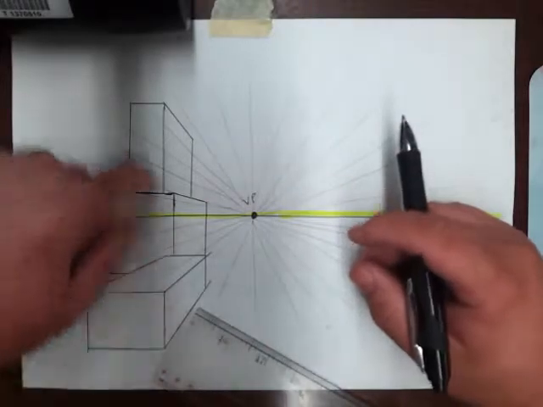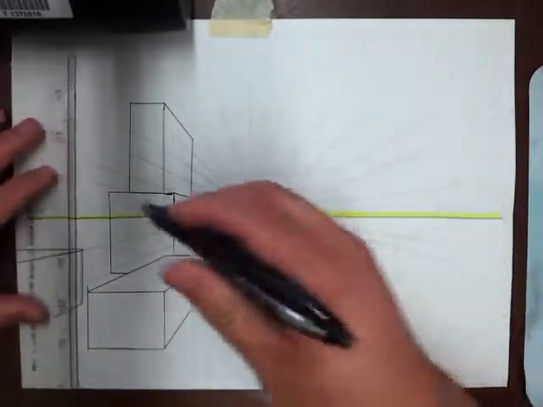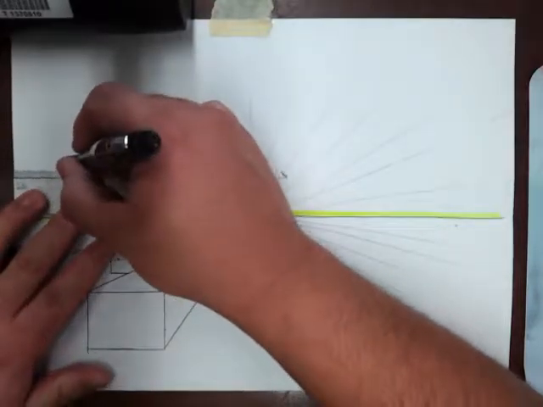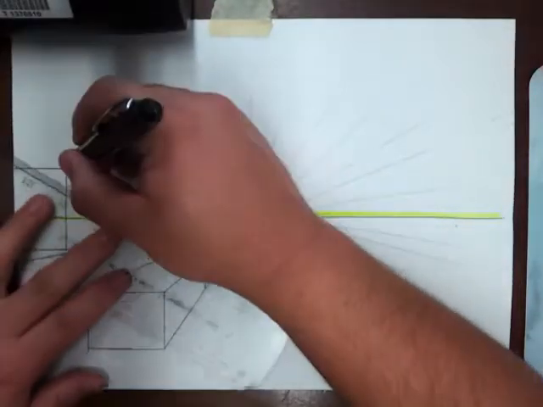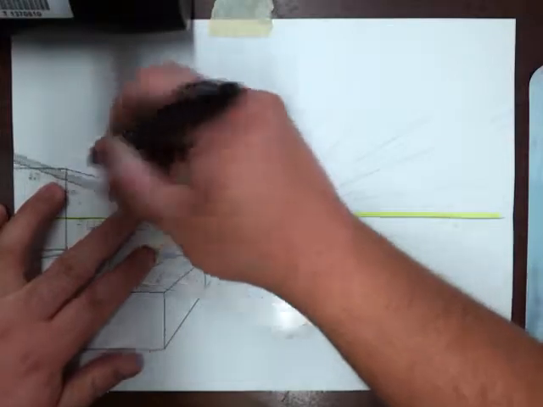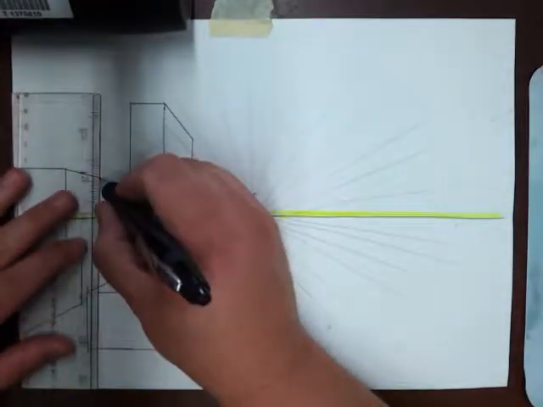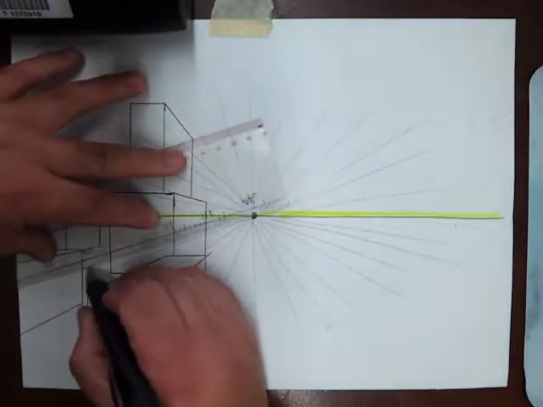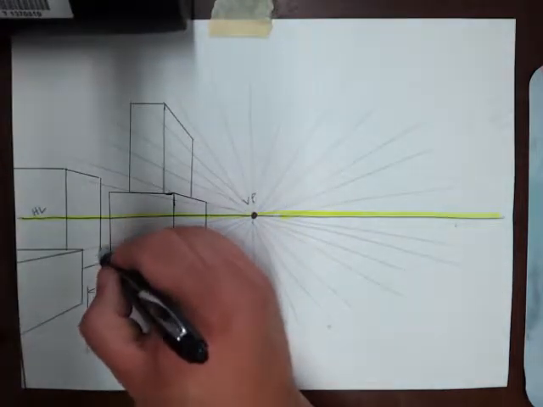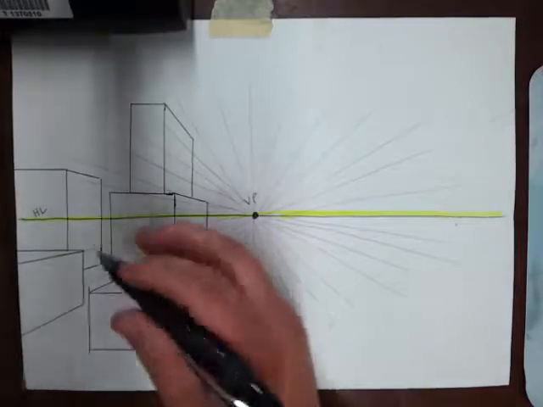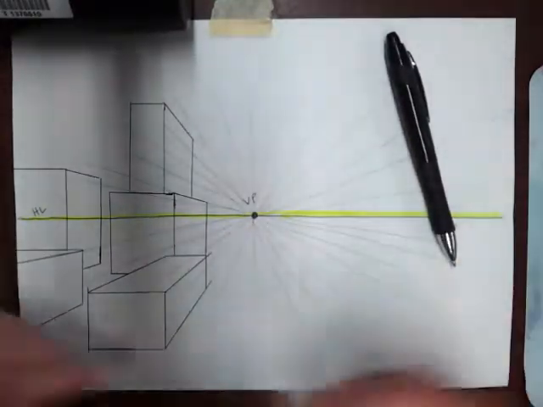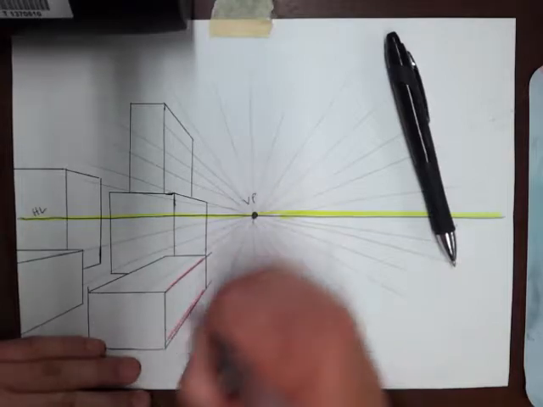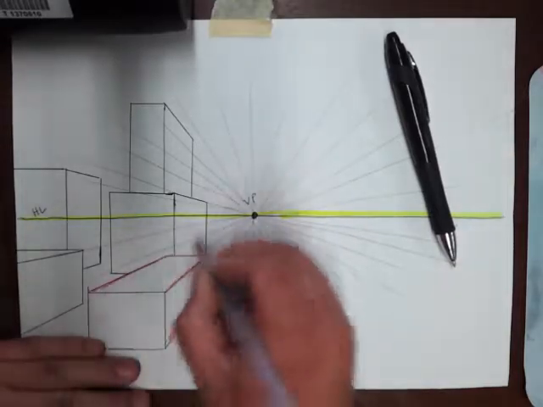Okay, so I've got buildings on this side. Now I want to show you guys what buildings might look like for your project on this side, okay? So all of my lines that go to the vanishing point, I'm just going to highlight in red so you can see.